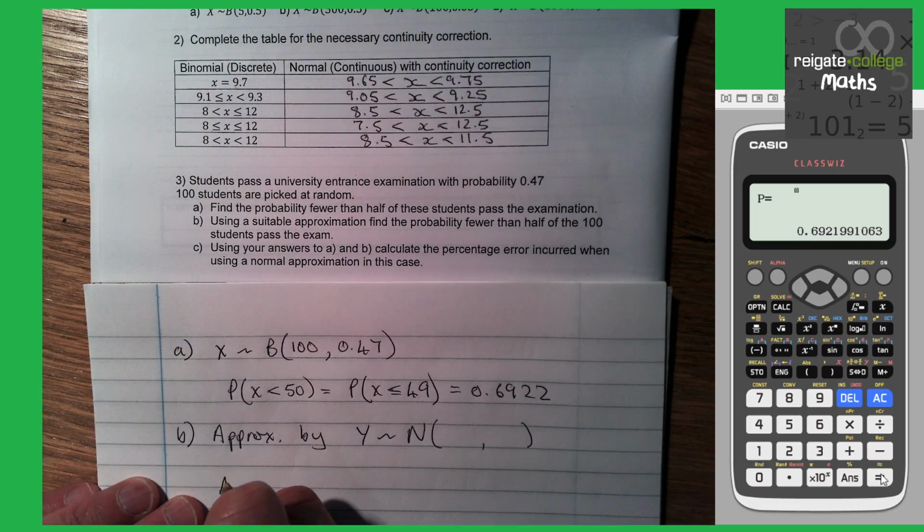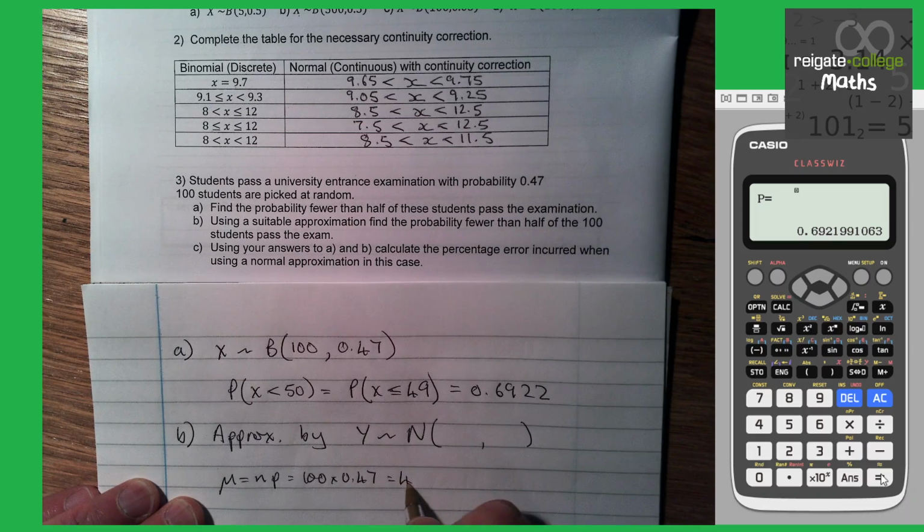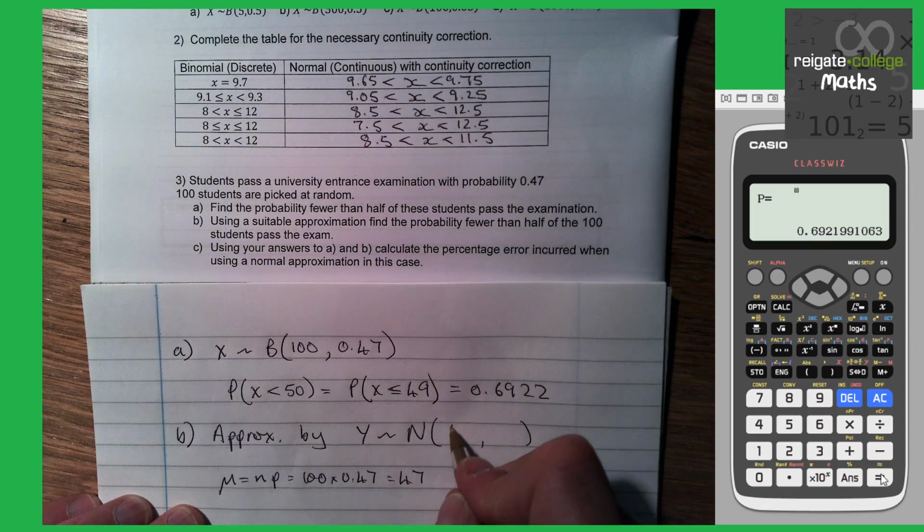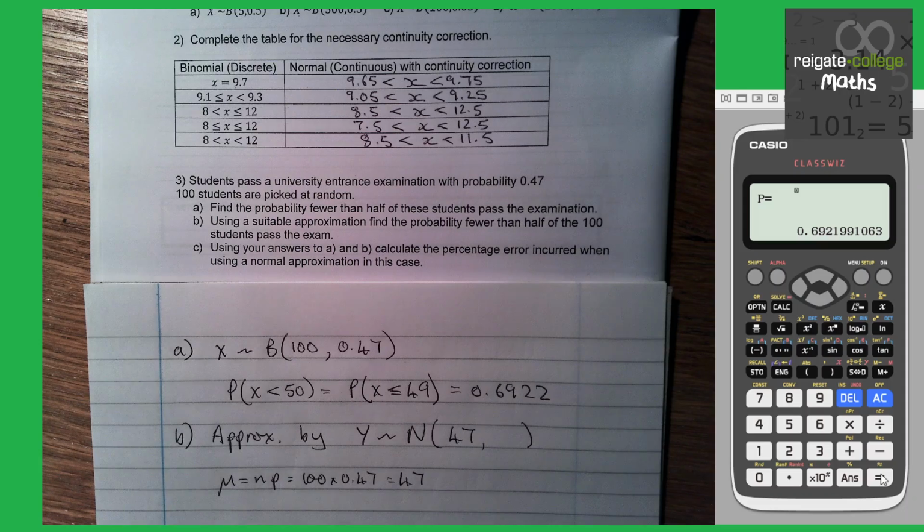Mu equals np, which is 100 times 0.47, which is 47. So we're going to put the mean in there, 47, and we're going to find the standard deviation.